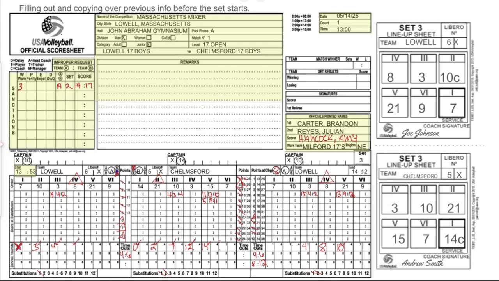There we go. And then for the libero tracker, 15 exited the court immediately and was replaced by the libero.